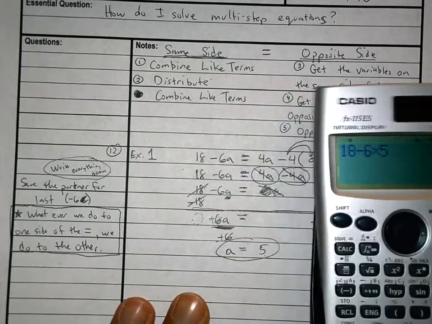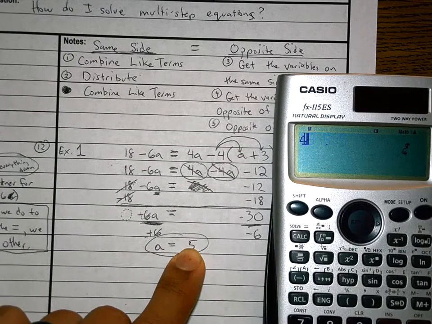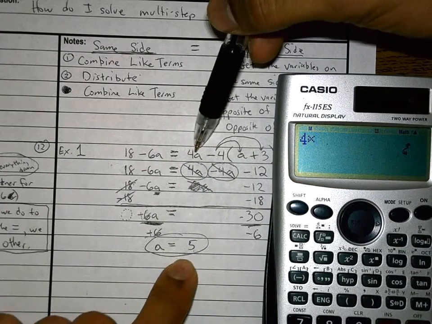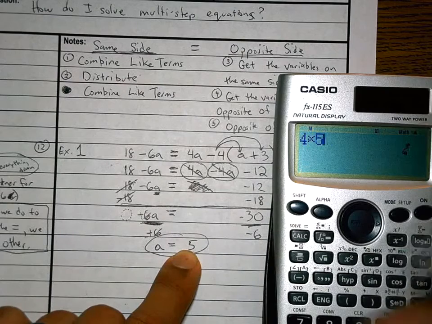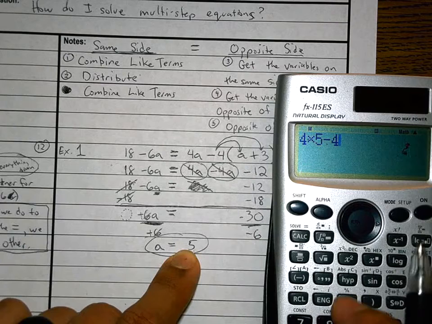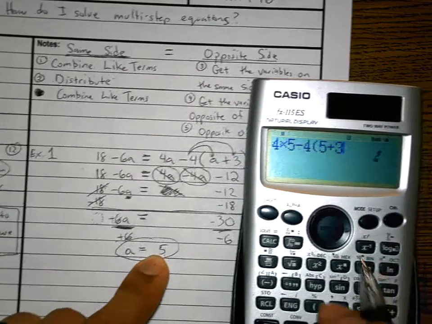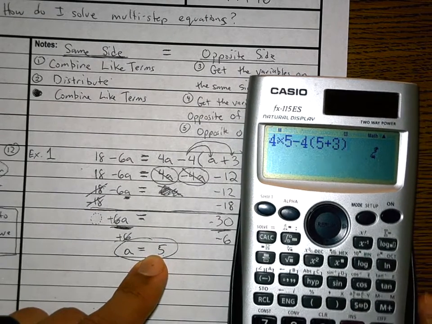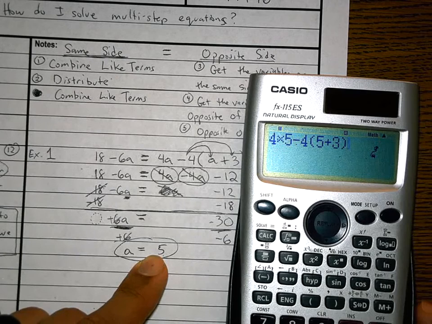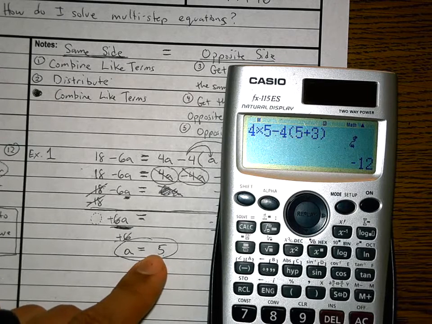Okay, if I plug that in, that's what I should get. I'm going to go over here. I'm going to plug the 5 in here. I'm going to write that in. 4 times A, what was A? 5 minus 4. And guess what? Our calculator actually has a parenthesis button, doesn't it? So I'm going to press the parenthesis. And what was A? Plus 3. And end of parenthesis. What should this be equal to? What did we get on the other side? Oh, we're right. I know for 100% fact we are right because I plugged it in and I checked.